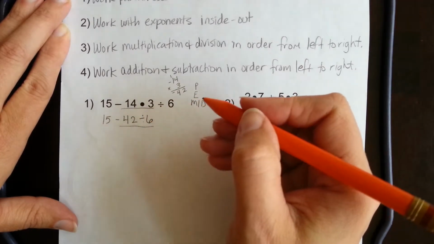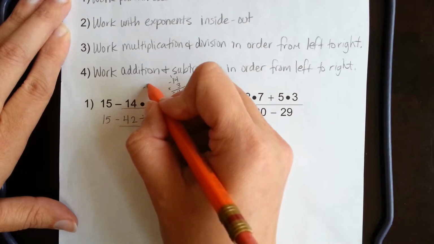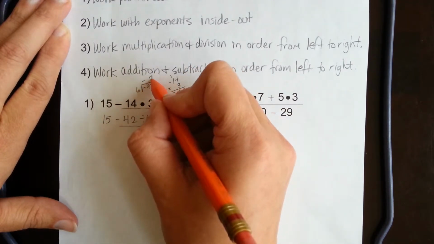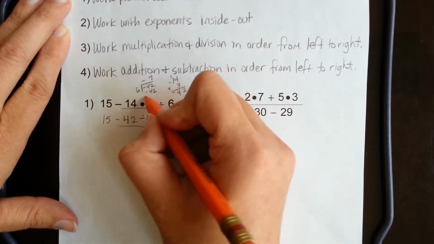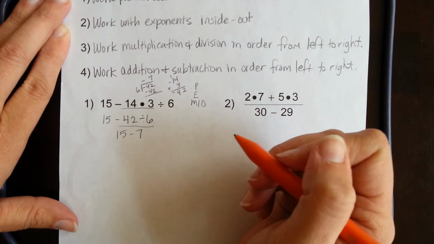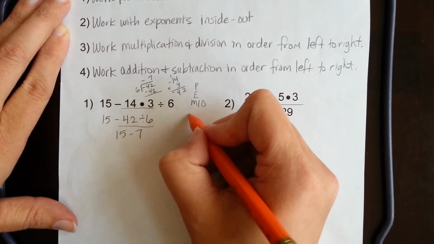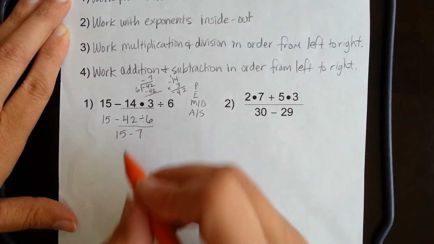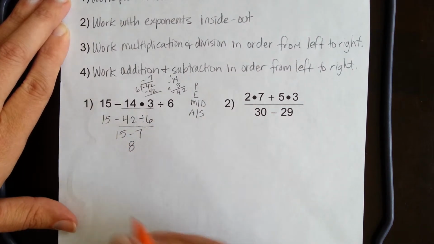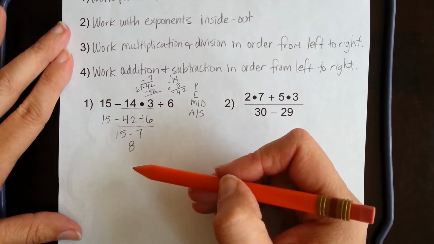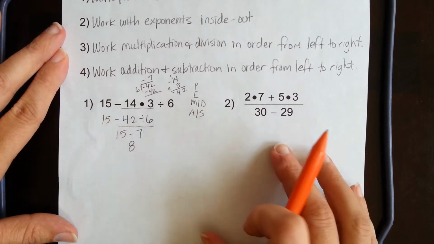So negative 42 divided by 6, that would give me a negative 7. So I would have 15 minus 7, and then I would do the addition subtraction because that's the last step or the next step. So 15 minus 7 would give me 8. Notice I went ahead and showed all of the steps. That way if I make a mistake, it's easy to go back and fix.